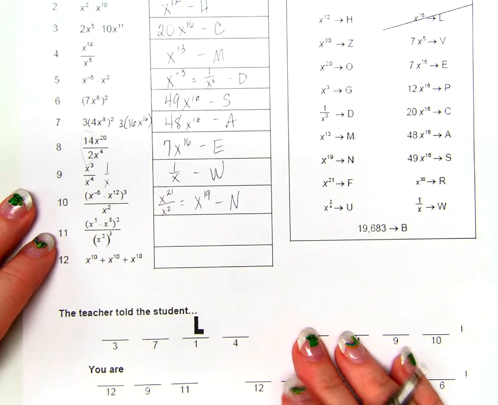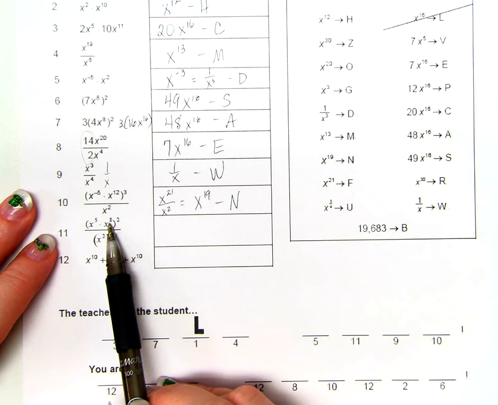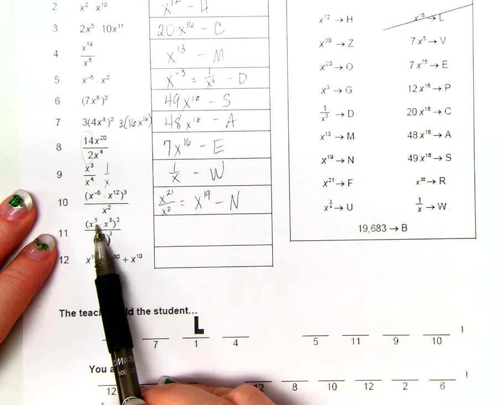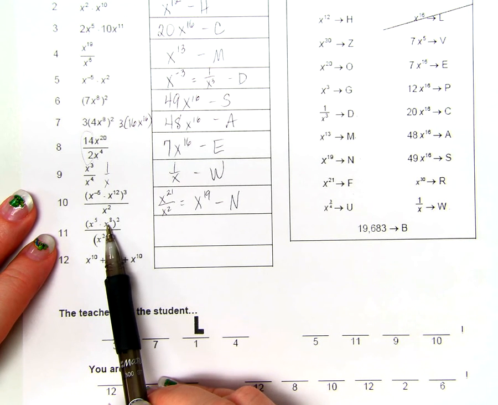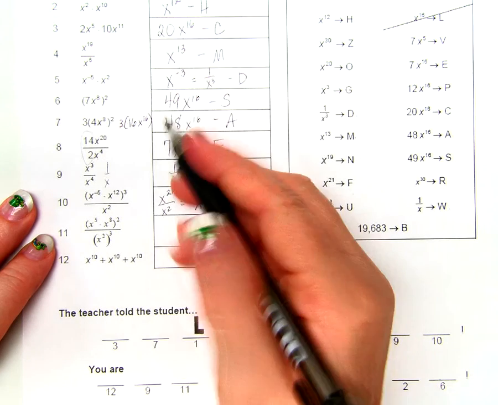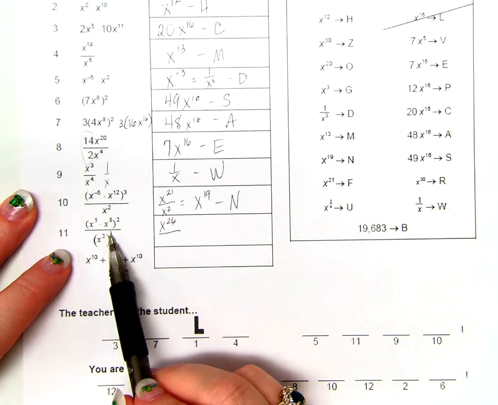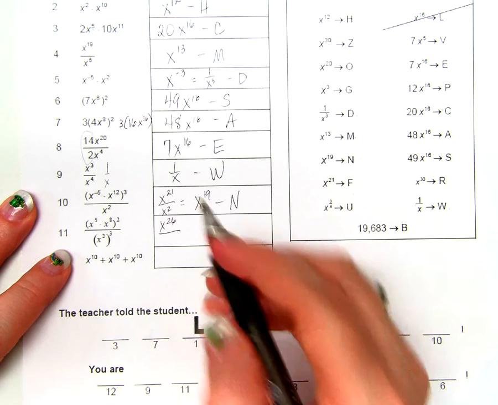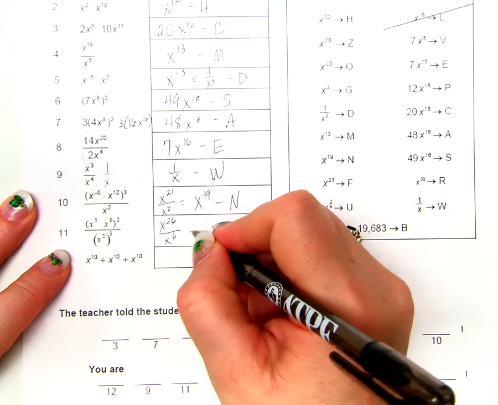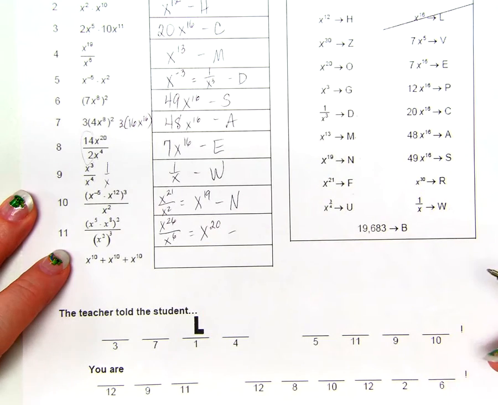What about 11? Okay, so 5 and 8. What do I do with those? Add. Very good. 5 plus 8 is 13. And then what do I do with the 13 and the 2? Multiply them, so x to the 26th over, what do I do with this 2 and this 3? Multiply, so x to the 6th, so what does that end up being? X to the 20th. What's that? Oh.